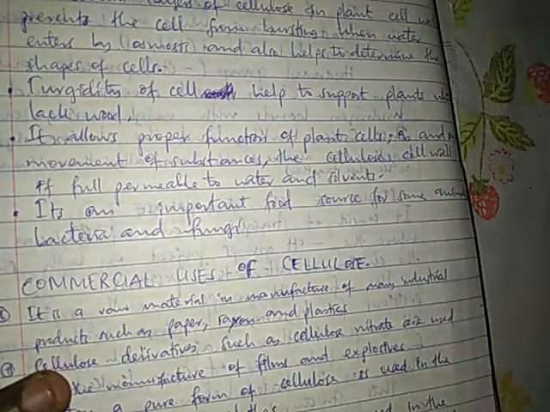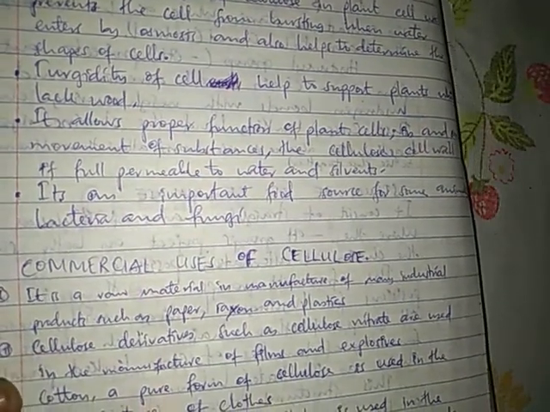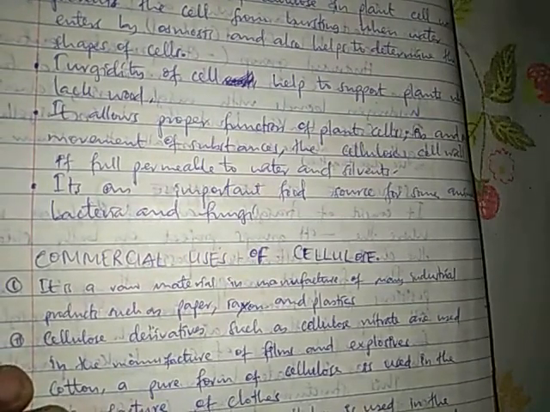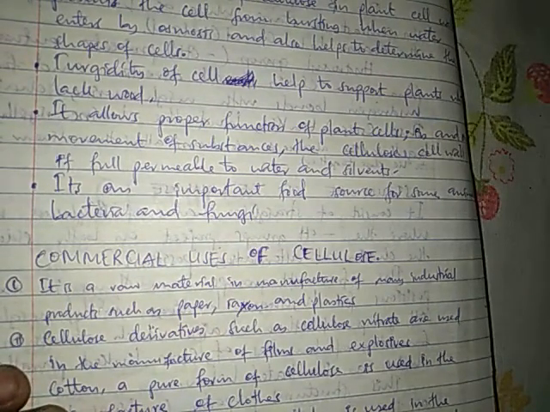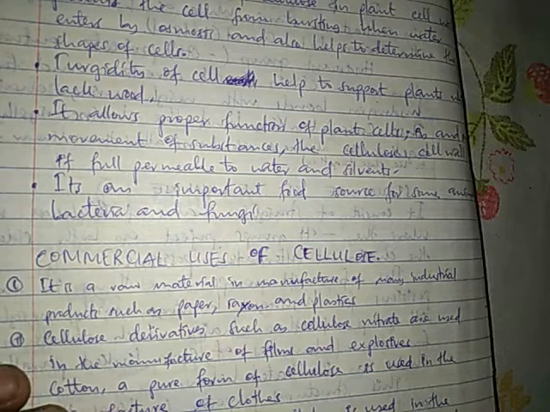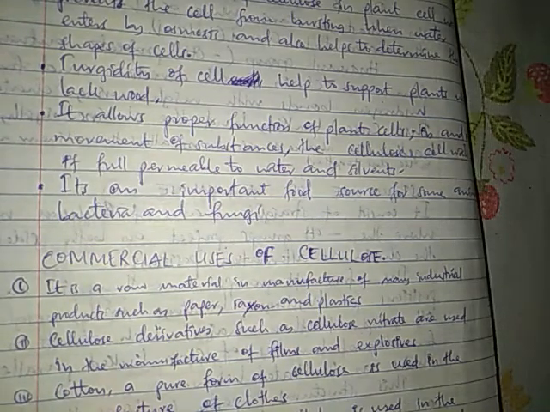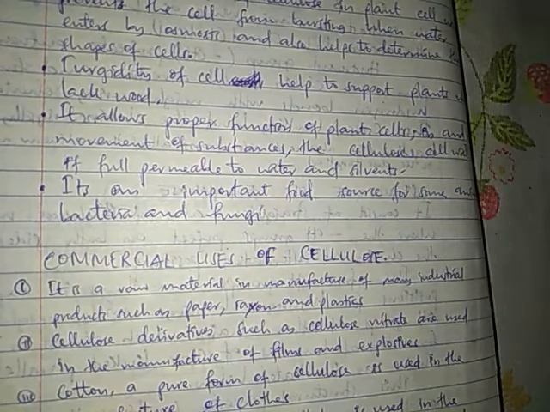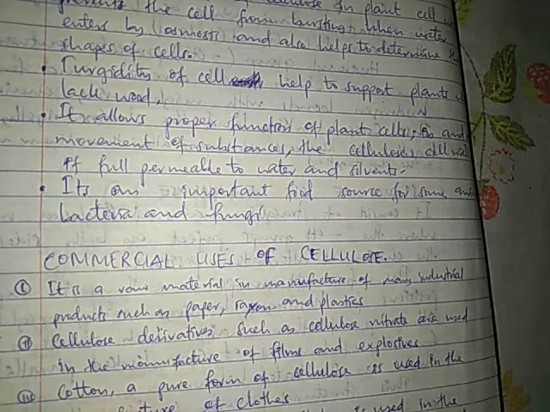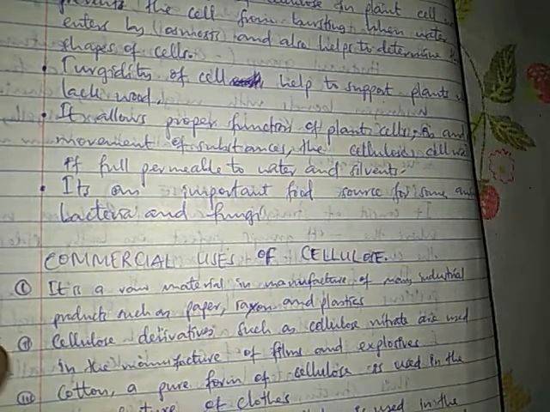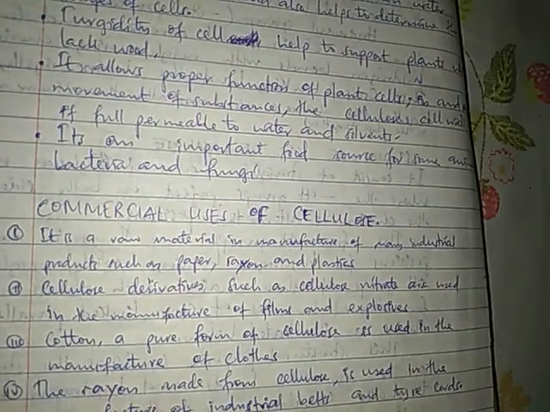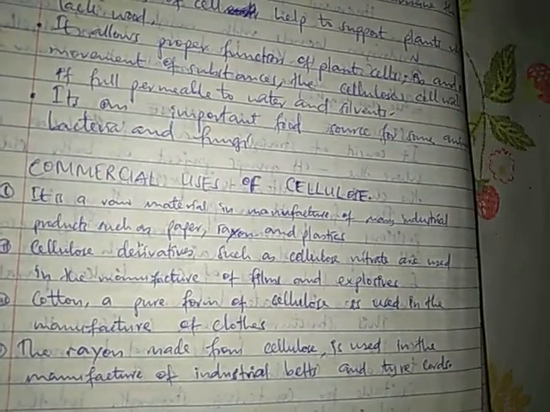Because the cellulose cell wall is permeable, it allows different materials to enter and leave the plant cell. So that's why we are saying that it allows the efficient functioning of the plant cell. Also, it is an important food source for some animals, bacteria and fungi. Human beings are unable to digest cellulose, but some animals, bacteria and fungi have the enzyme cellulase which can digest cellulose. So for them, it is the source of food.